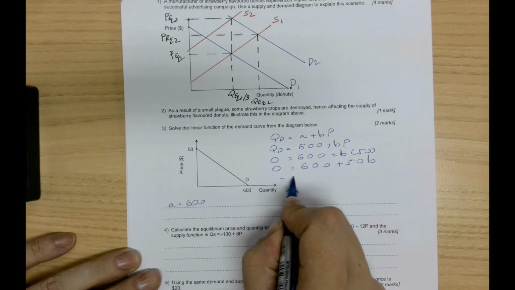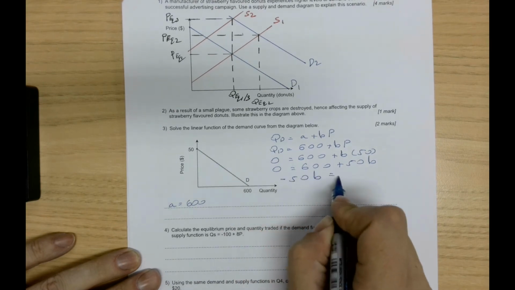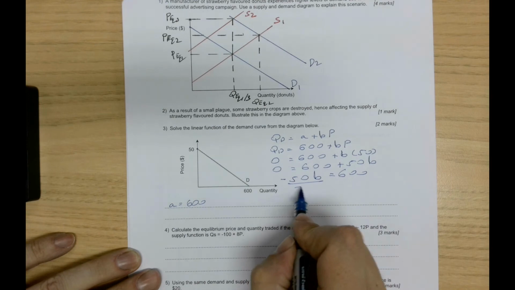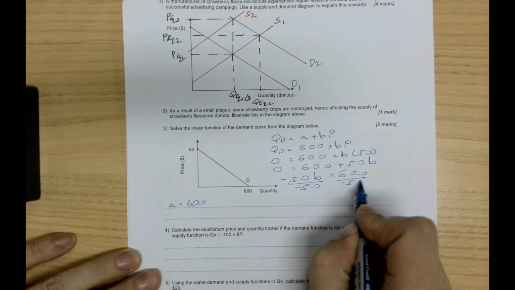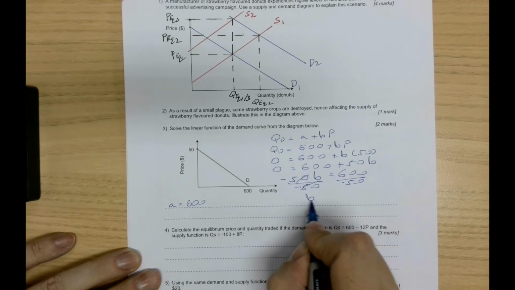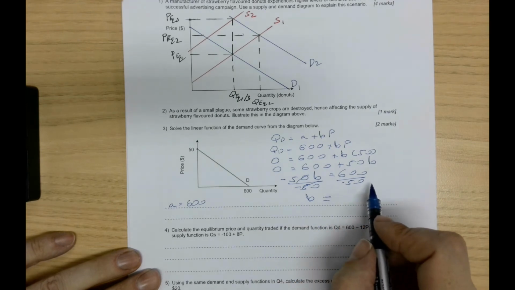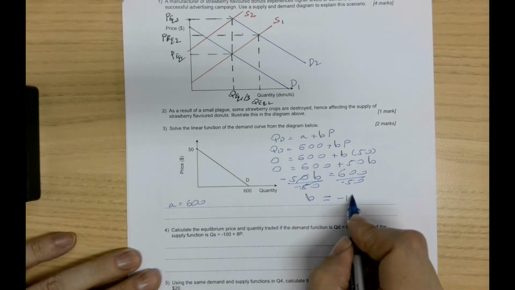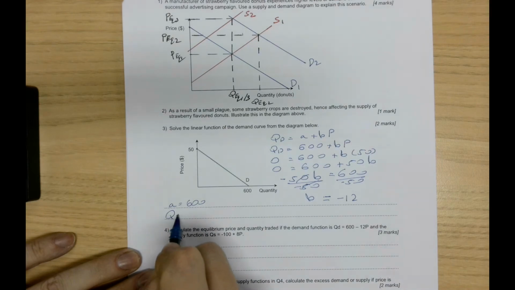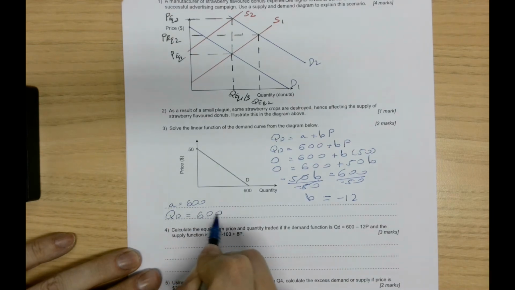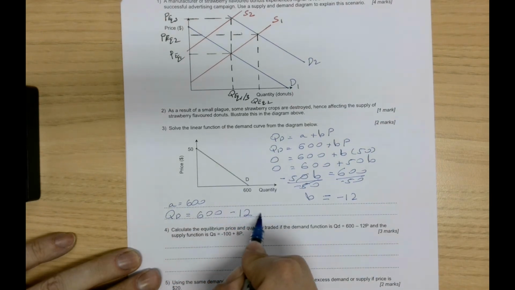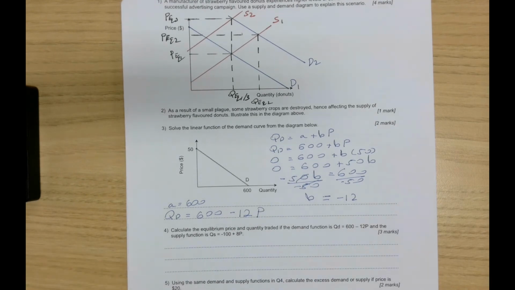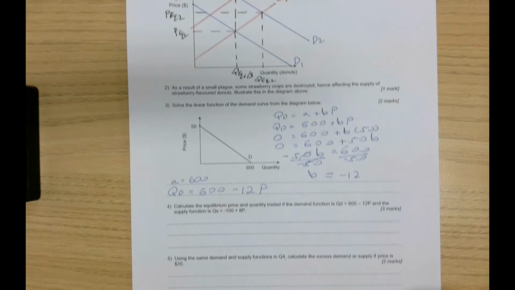Bring the plus 50B over. Minus 50B equals 600. Divide both sides by the number before the letter we're trying to find, and we get B equals minus 12. So QD equals 600 minus 12P. Okay, that's all we're doing there. We're just using the knowledge that we already have in order to answer these questions. If you're unsure or I'm going too fast, please talk to me in class.